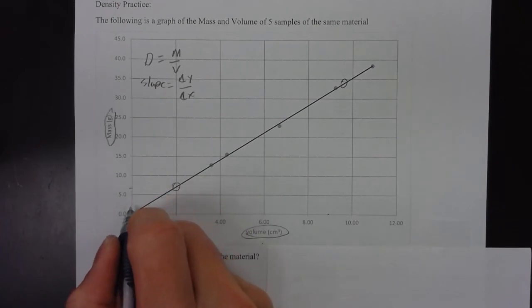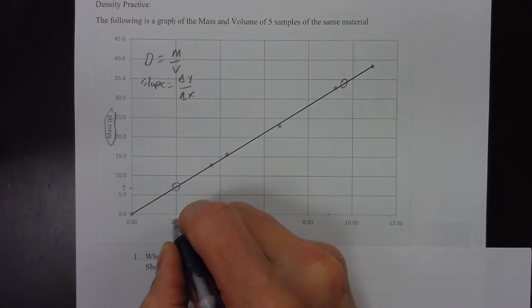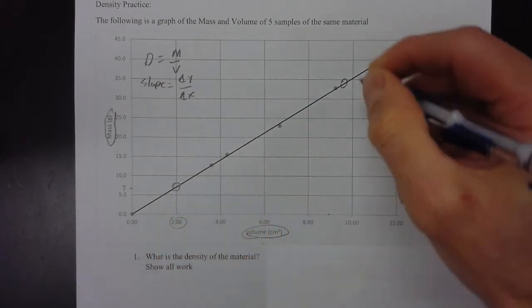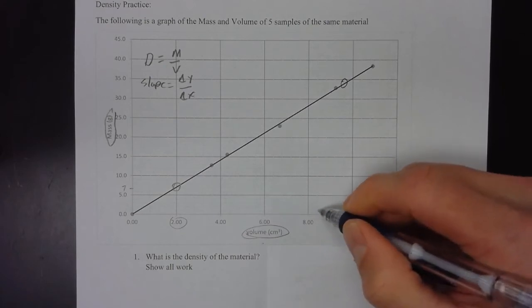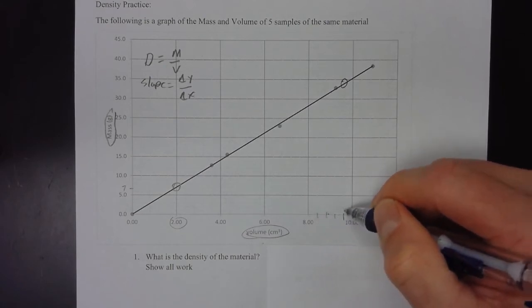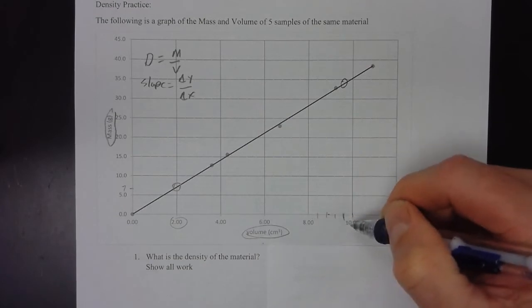So this point, its y is right there, that's 7, and its x is here, that's 2. This one, its y is right here. We got 8, 1, 2, 3, 4, 5 spaces for 2.